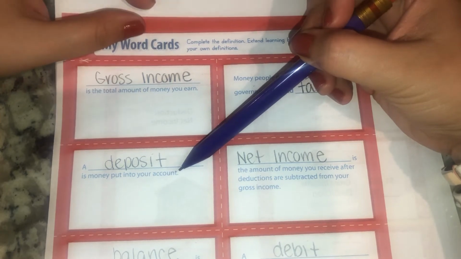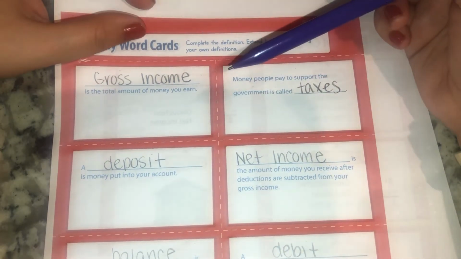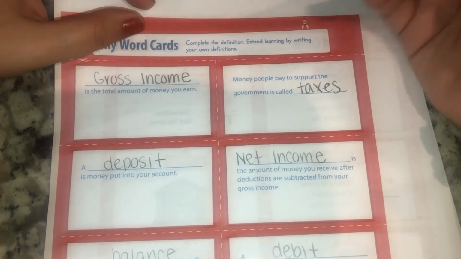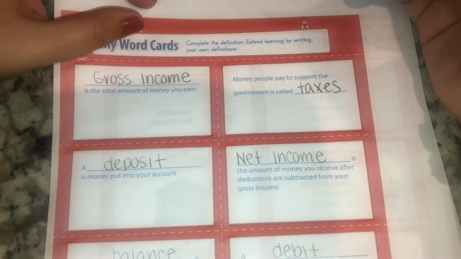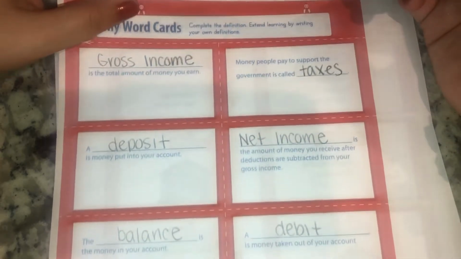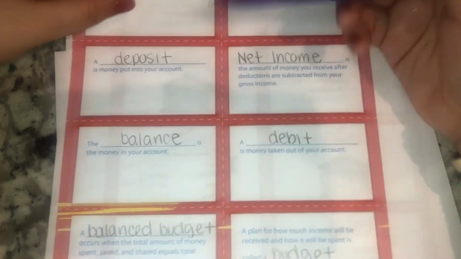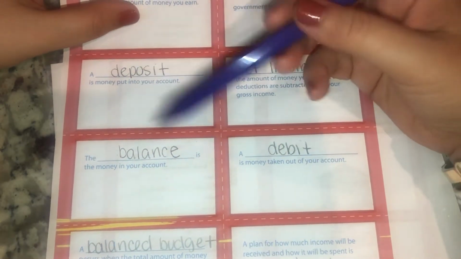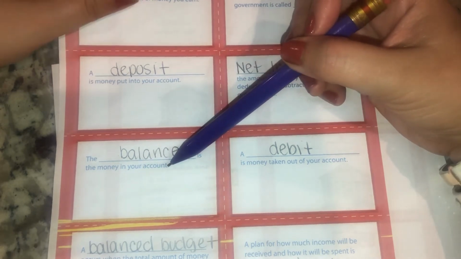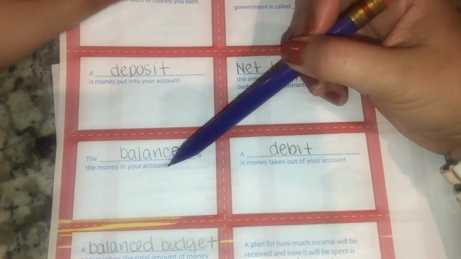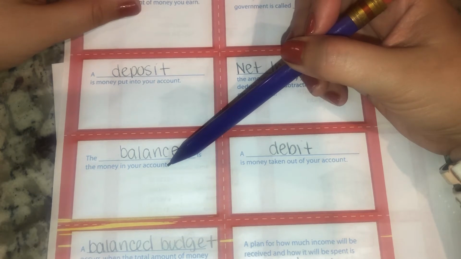On payday, when your employer gives you your paycheck, sometimes you set up automatic pay and they put the money directly into your bank account, and that's called a deposit. Then we have something called a balance. A balance is the amount of money that is in your account, the amount of money that you can use for whatever you need.